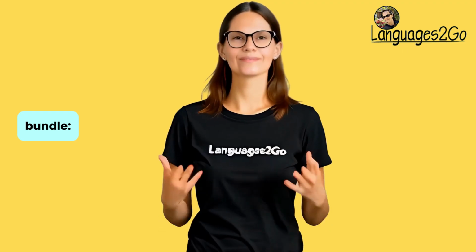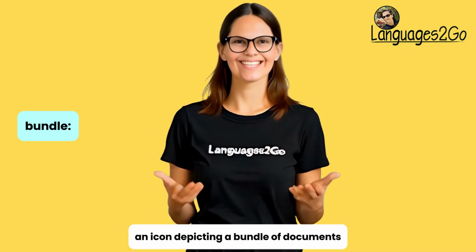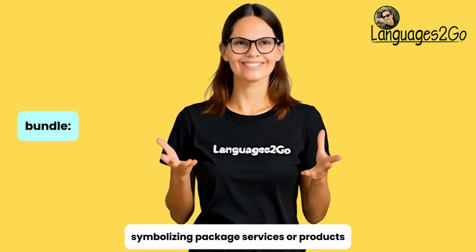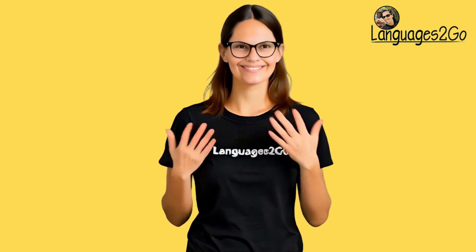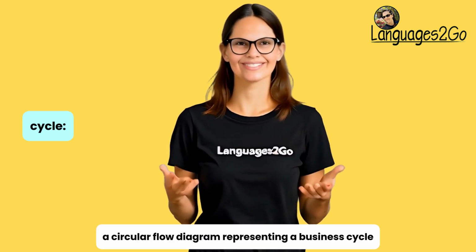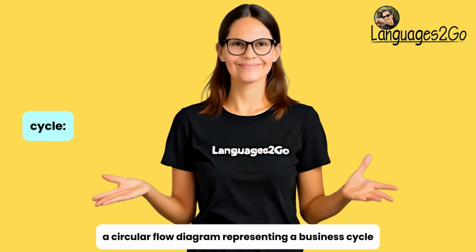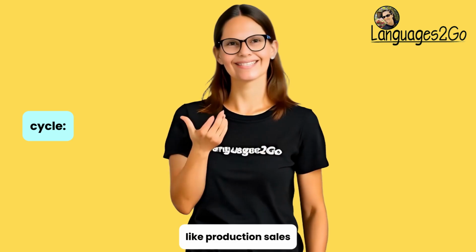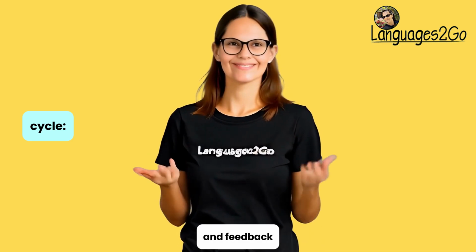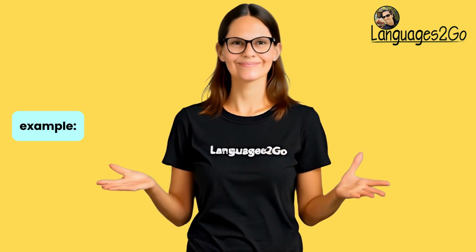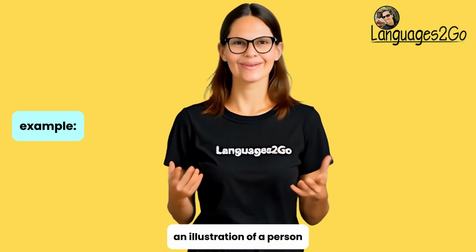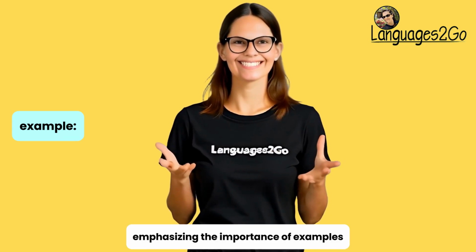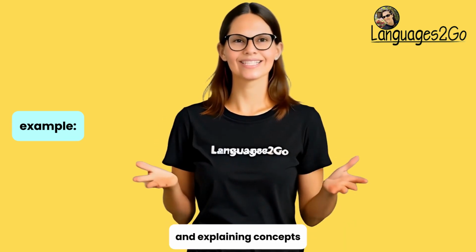Bundle. An icon depicting a bundle of documents tied together with a ribbon, symbolizing packaged services or products. Cycle. A circular flow diagram representing a business cycle, with arrows indicating different stages like production, sales, and feedback. Example. An illustration of a person pointing to a chart or graph on a presentation board, emphasizing the importance of examples in explaining concepts.